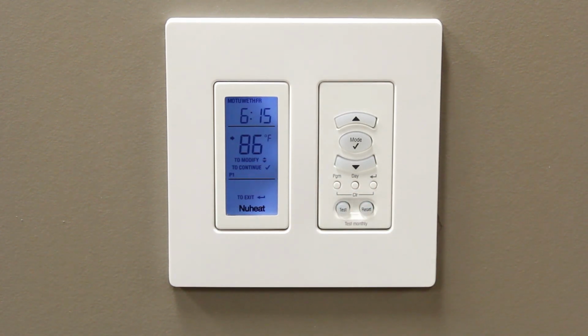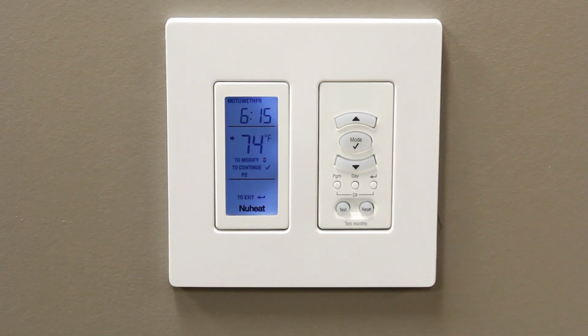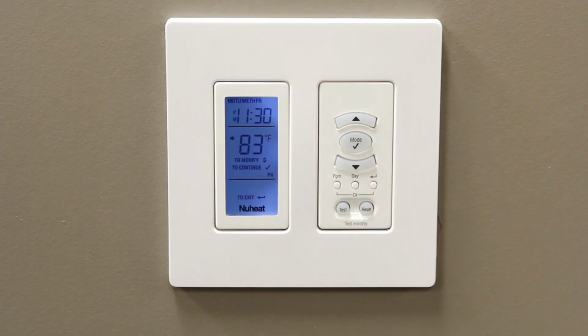P1 represents the first warm-up time, typically set for the time you wake up. P2 represents the first cool-down time, typically set for the time you leave for work. P3 represents the second warm-up time, typically set for the time you return home. P4 represents the second cool-down time, typically set for the time you go to bed.